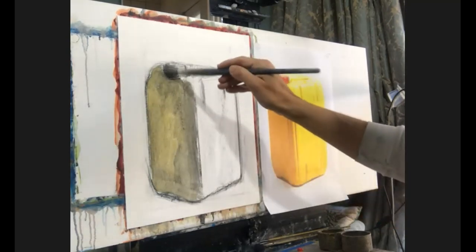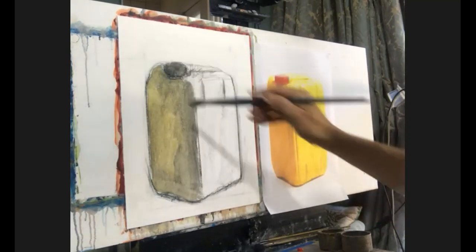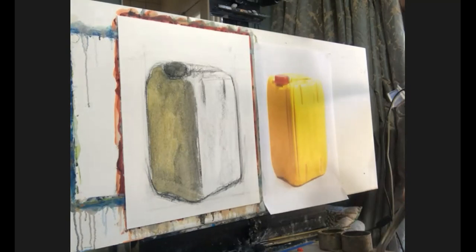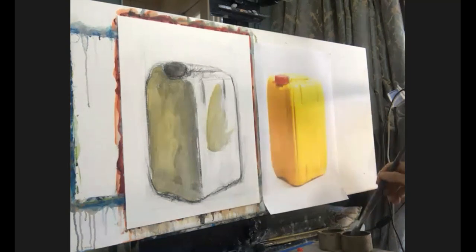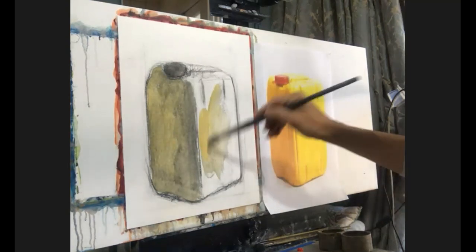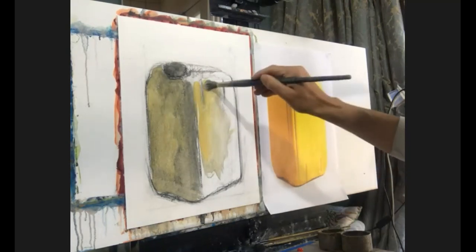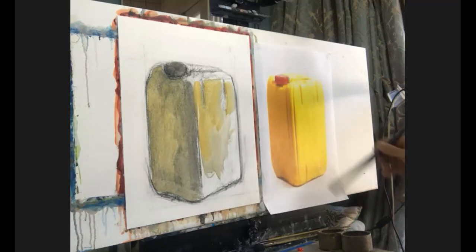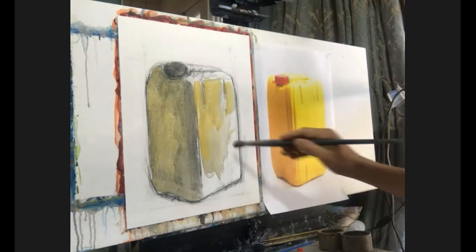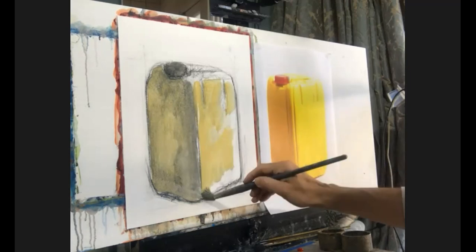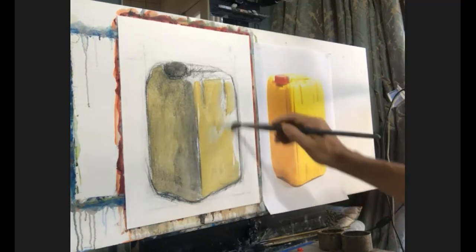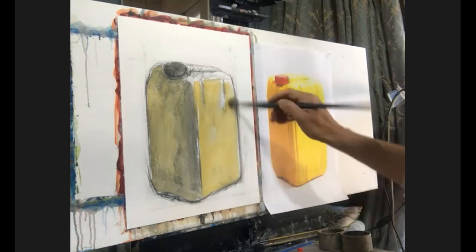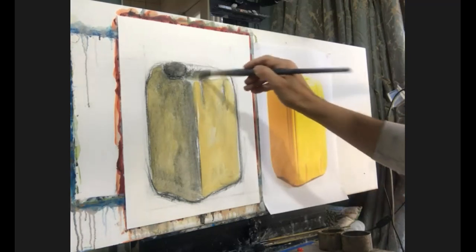Yeah, I'm just gonna do the container cap. So this is gonna be an easy wash because I'm gonna use the same color for everything. And I'm going darker to lighter. So if you notice, I started with the areas that had more charcoal, and I let the charcoal become part of the wash. And then I'm just gonna go up here.